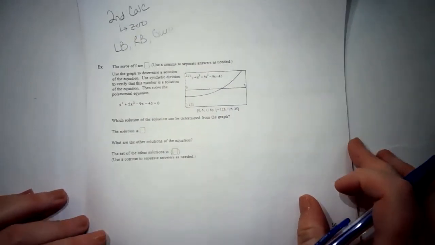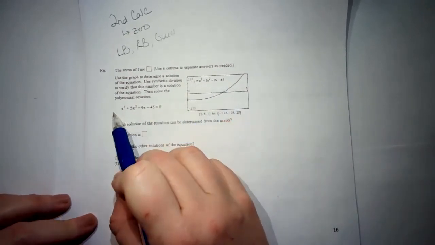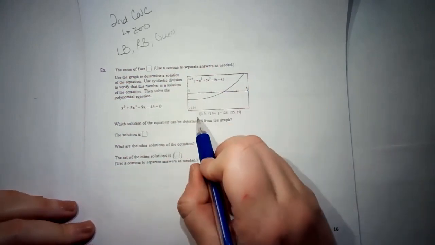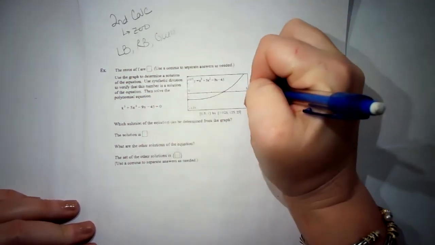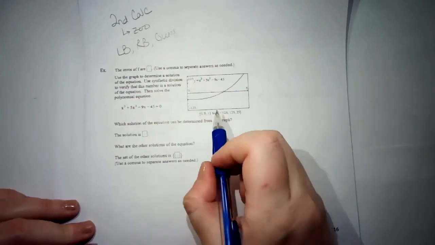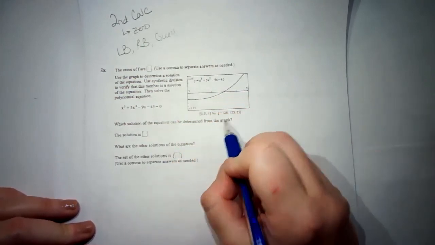All right, so this one has the poly. It's an x to the third poly. So we're guessing there's 3 solutions here. And it gives you a little window. So this would be 0. This is 5. Every tick mark is 1. And then it gets a little crazy on the y-axis, right?